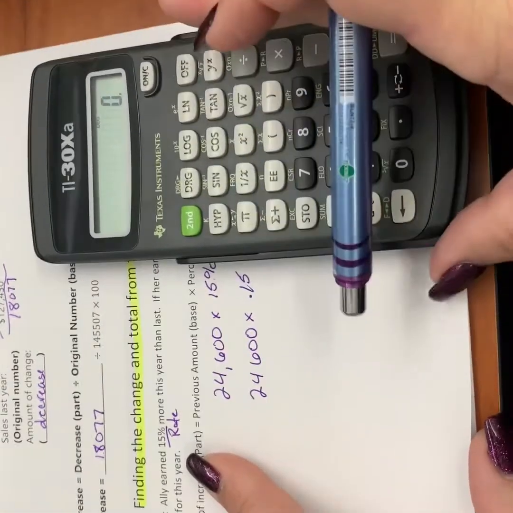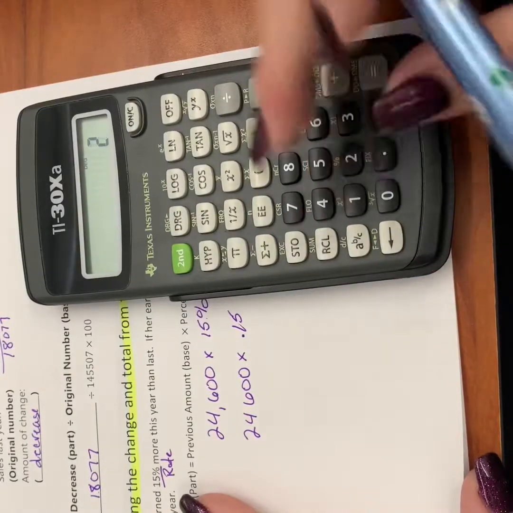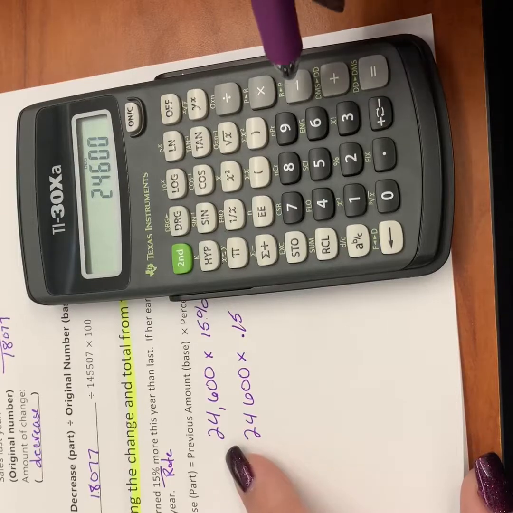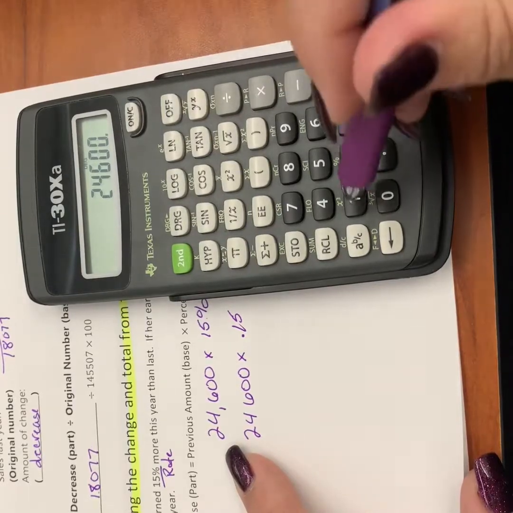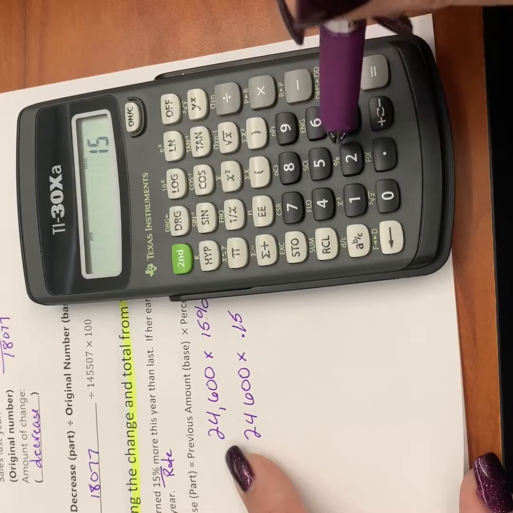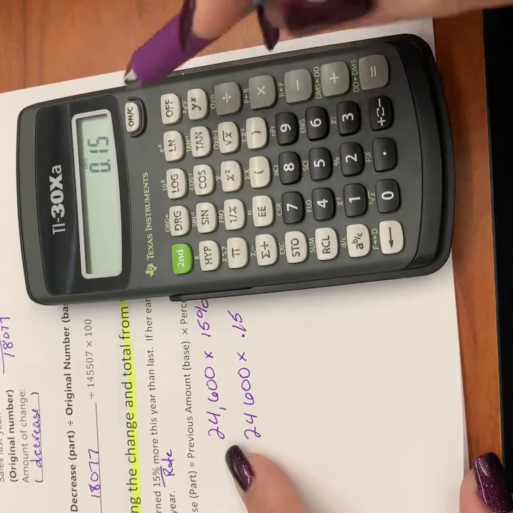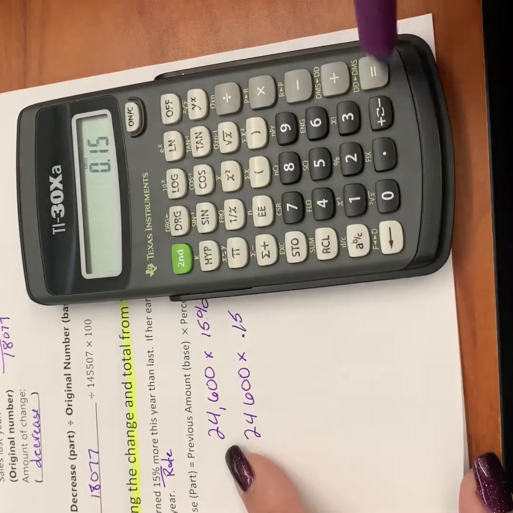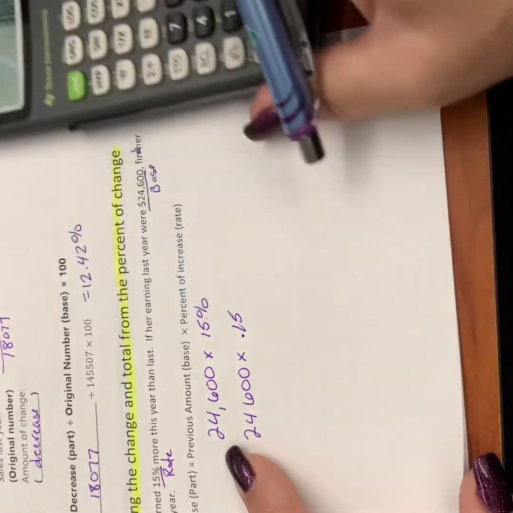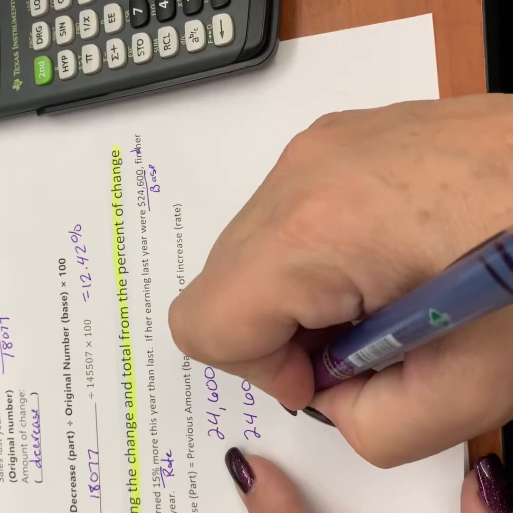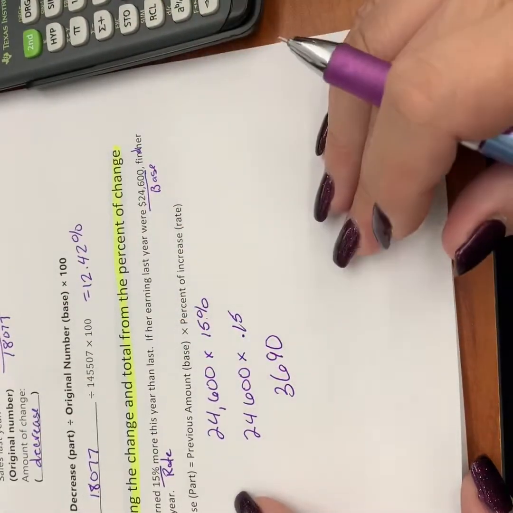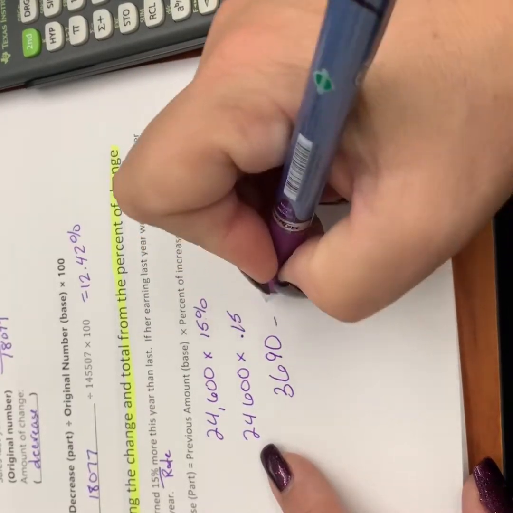So I take my 24,600, and I'm going to multiply it times 15, and I hit the second and the 2 right there because there's a little green percent sign above it. That changes it to the percent that I have written down here, and then I get my answer. 3,690 is how much her increase will be.